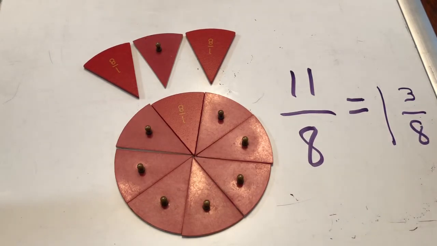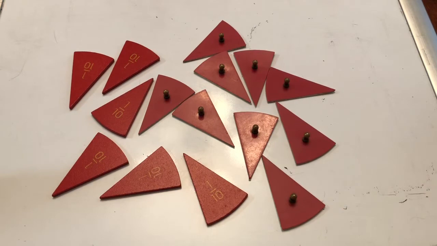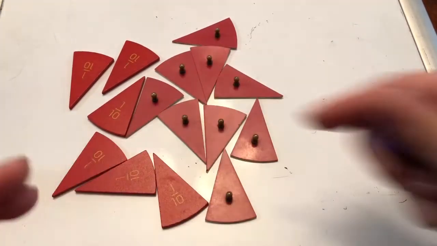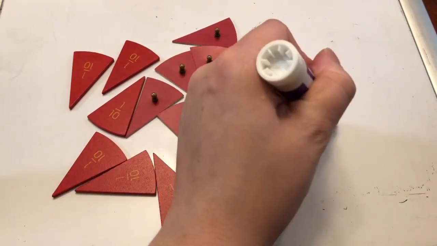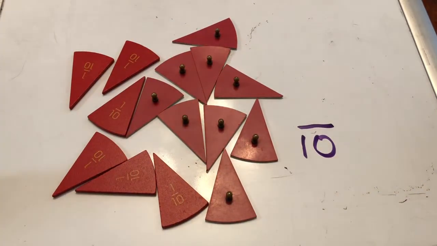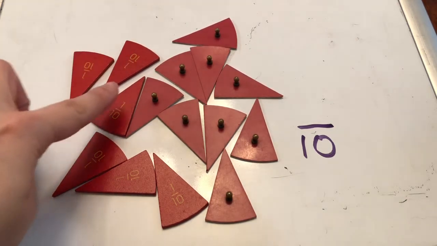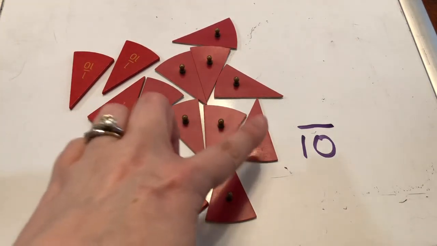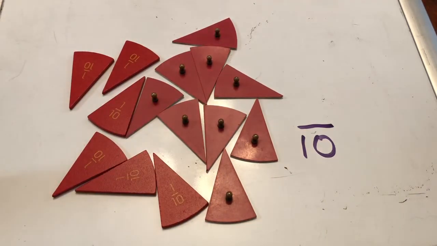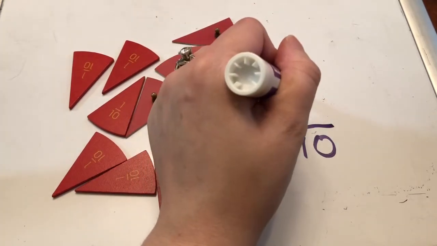Let's look at one more example. Okay, here is our final example. So this time I have my tenths. So we know that that is going to be our denominator. So I'll write my fraction line and then tenths. Now we just have to count how many tenths are present. 1, 2, 3, 4, 5, 6, 7, 8, 9, 10, 11, 12, 13, 14, 15. 15 tenths.